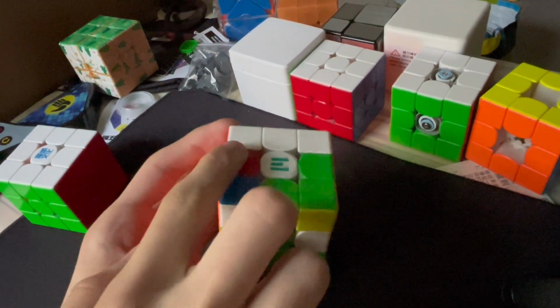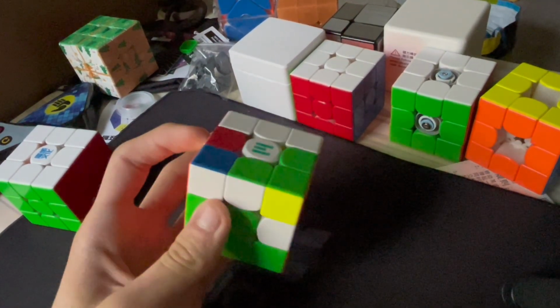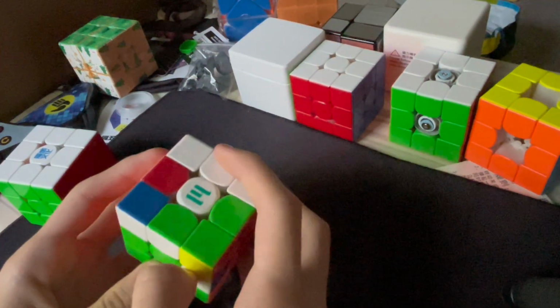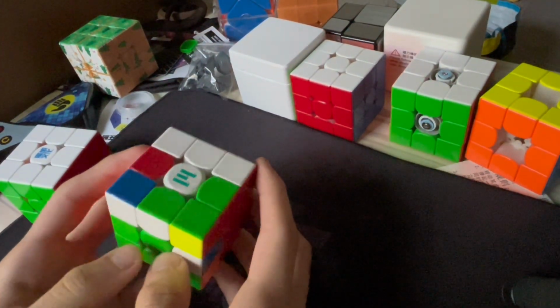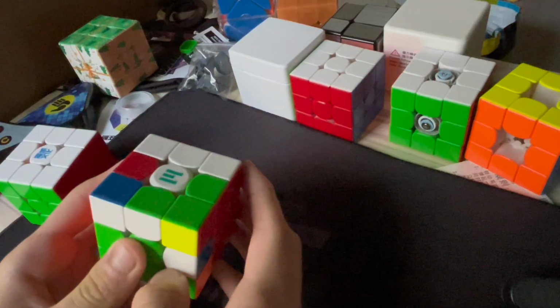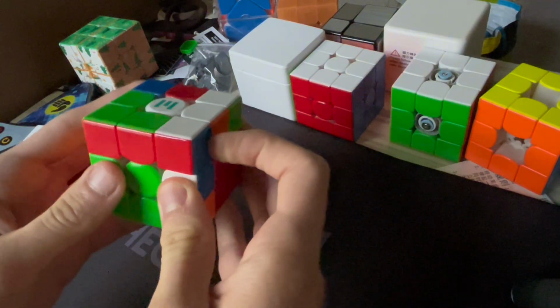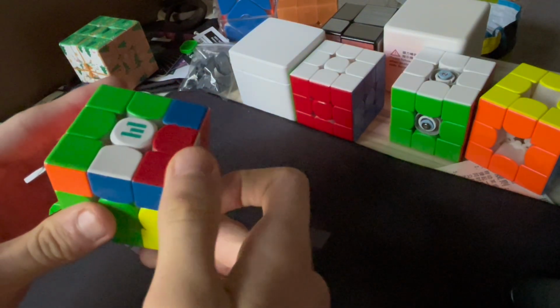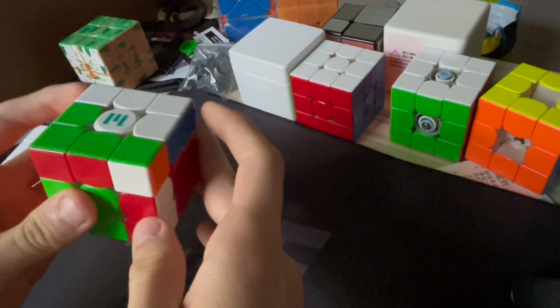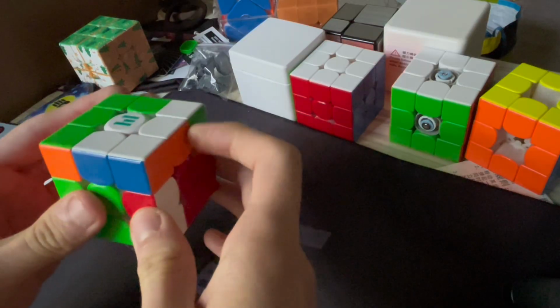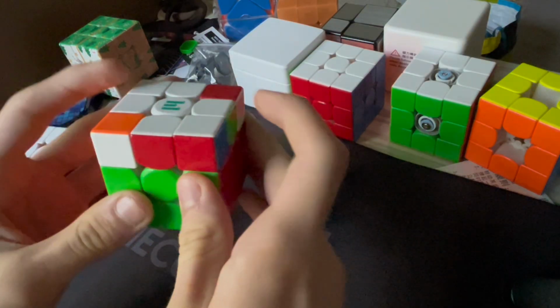And then this is the case where this edge is misoriented and this edge is misoriented. So the only edge you see up in the top face is this one. So that's how you recognize it. And the pair is here, obviously. And so to do this one, you just do U, R, U, R prime, U2, and then sledge. So yeah, it's pretty nice.